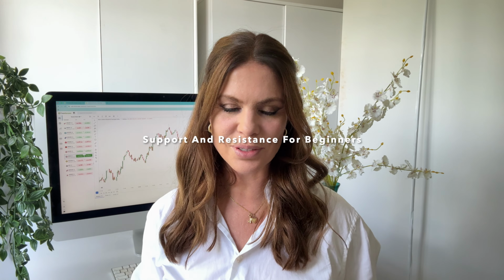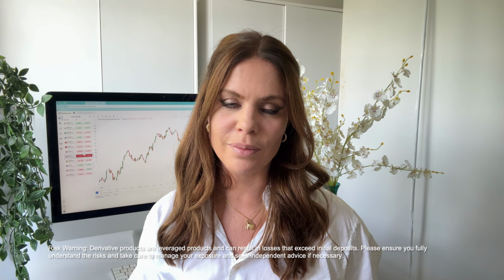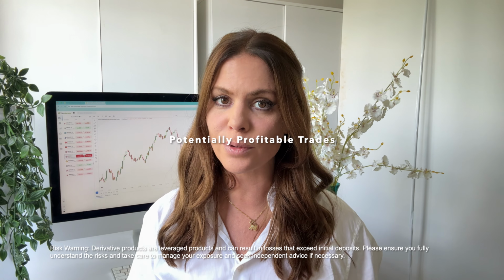Support and resistance levels are like a roadmap for trading opportunities, because if you know how to draw them on and how to use them, you'll know that a lot of activity happens at these points, and that can help you to look for potentially profitable trades.